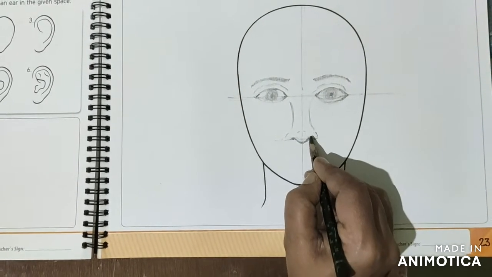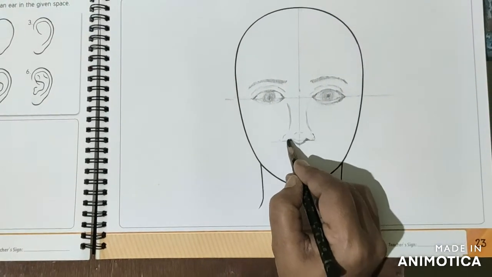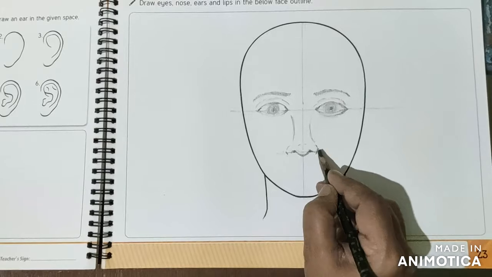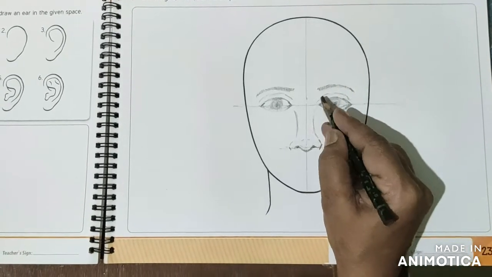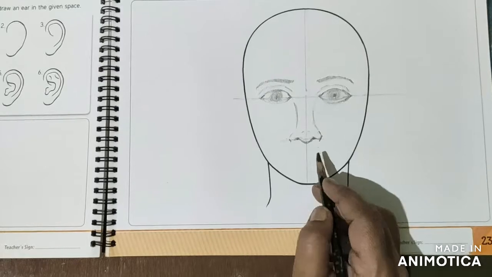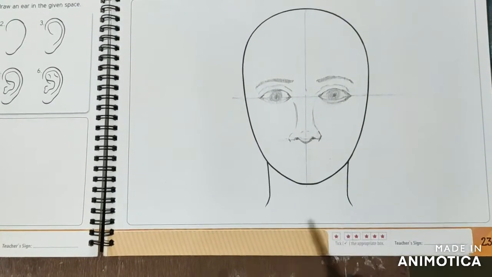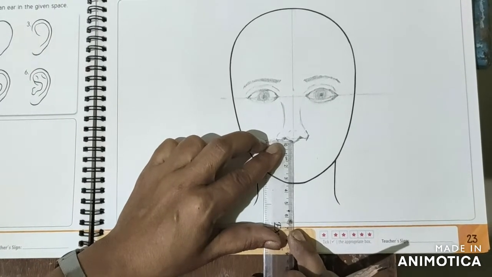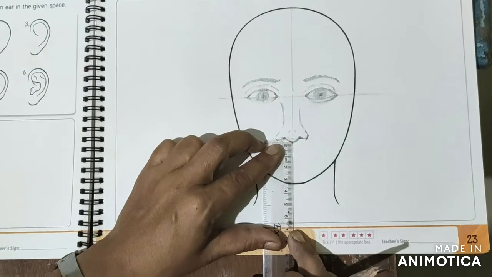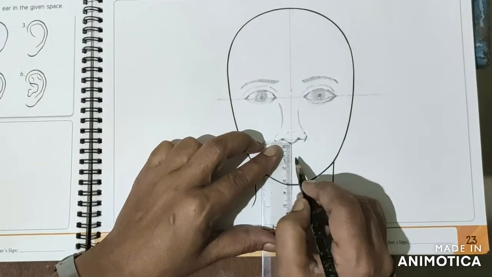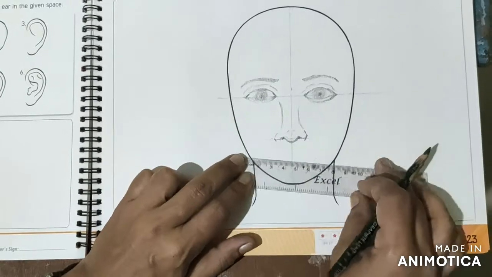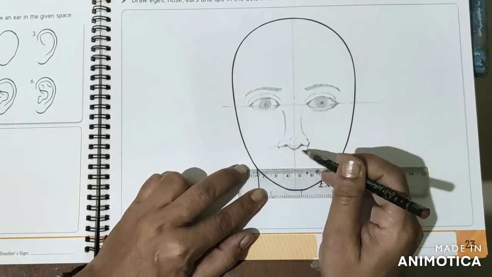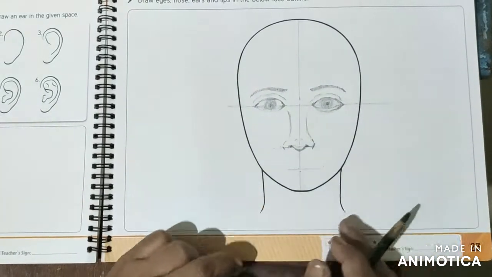These are nostrils, you know. Here. Now again half this portion. So let's count. Consider 3, so 1.5 we have here. Again mark the line. It's better.